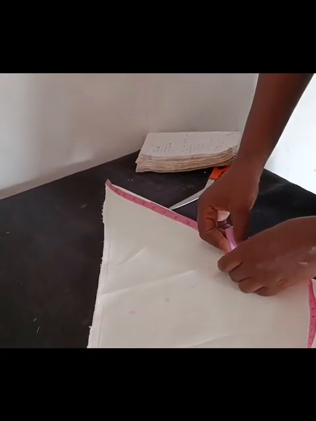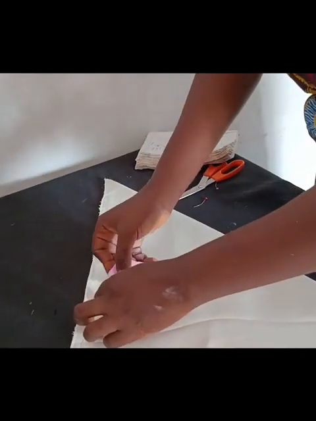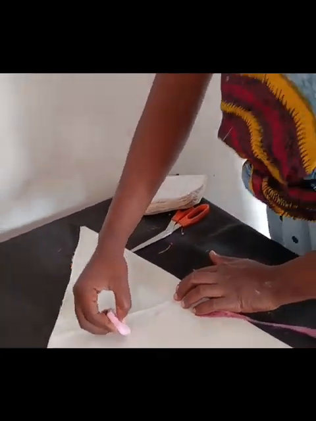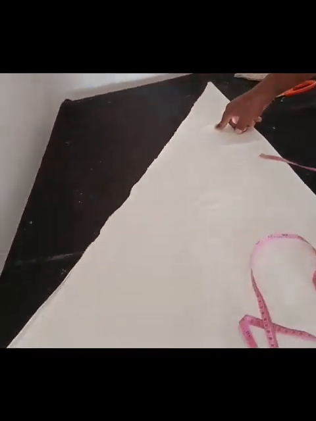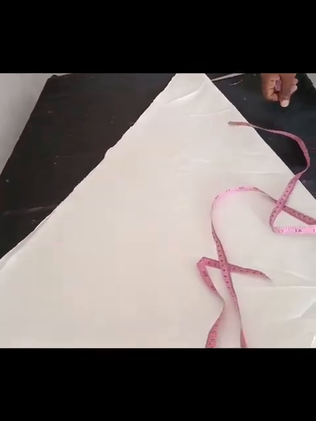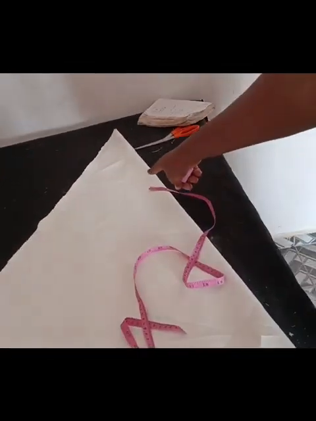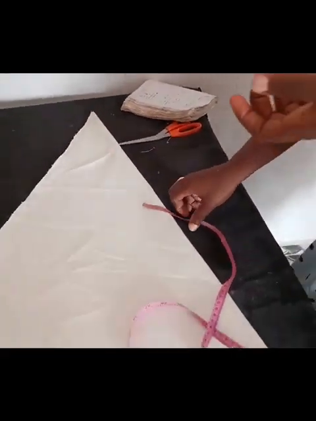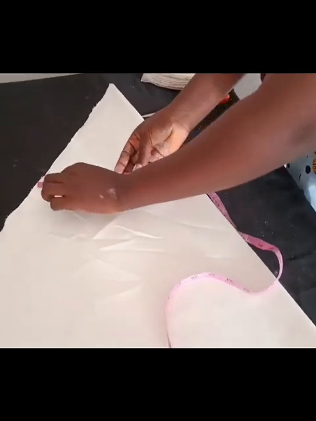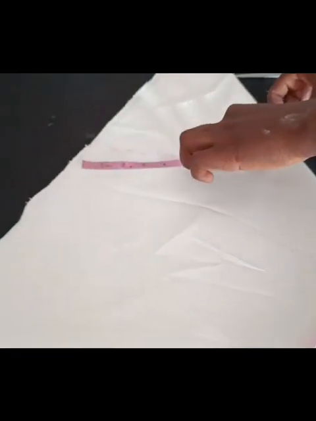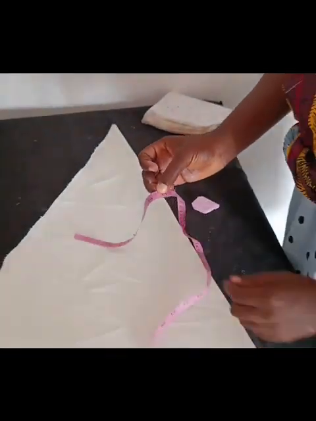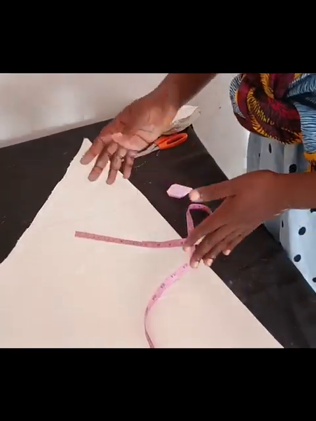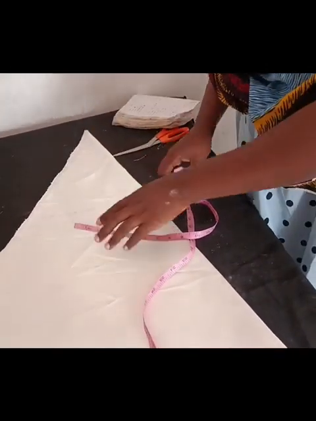But I ended up marking 13, so that I can get my zipper allowance. Remember, we did not add zipper allowance into this calculation of 12.10. So I ended up adding an extra 1, that is 13, so that we can get our zipper allowance from it. So now I'm done chalking it out and see what we have. We have 11, that is 22, which is going to fit in properly.